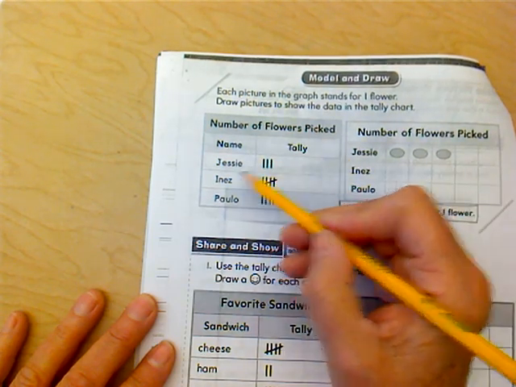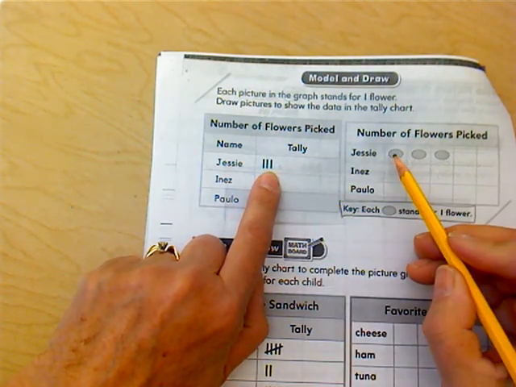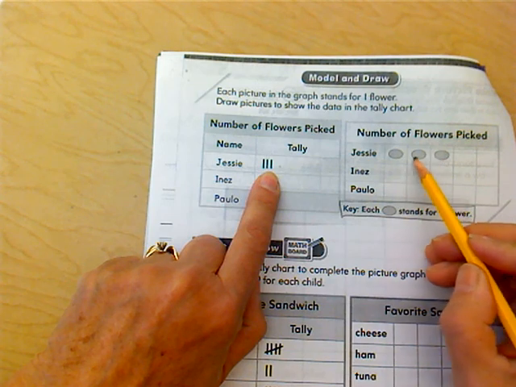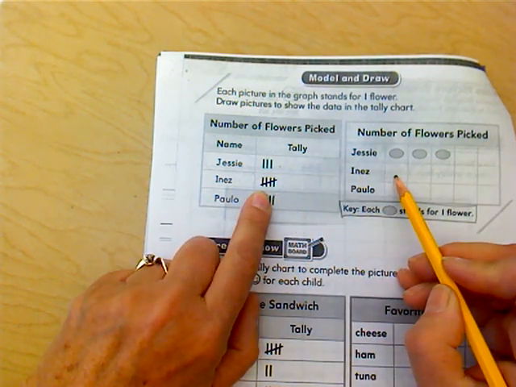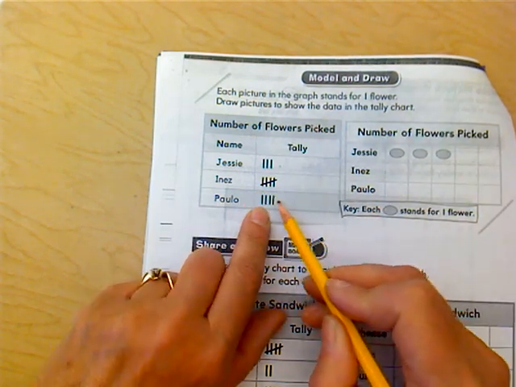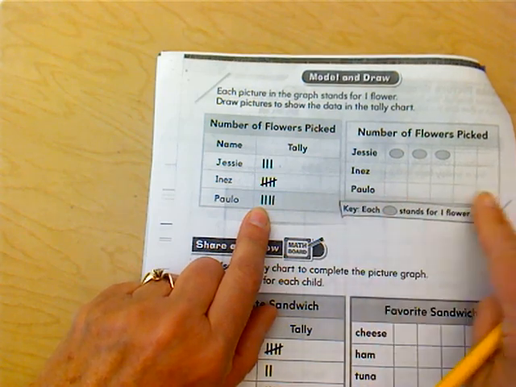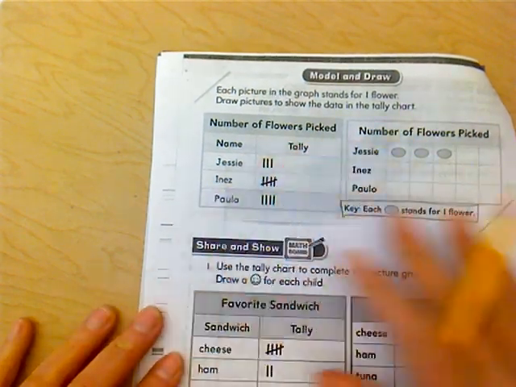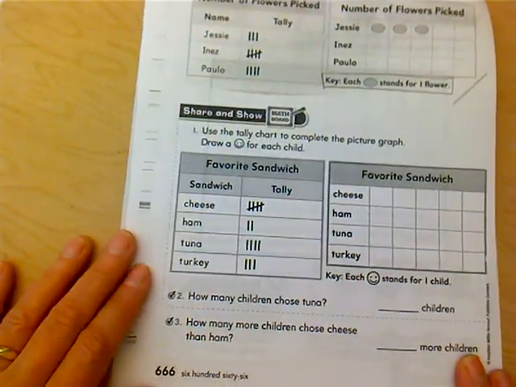The number that Jesse picked was 3, and you can see over on the picture chart that we've drawn 1, 2, 3 ovals. Inez picked 5. You're going to need to draw 5 ovals to show this data. And Paulo picked 4. You'll need to draw 4 ovals to show what Paulo picked. This is to get you ready to be able to do the next problem, which is down below.